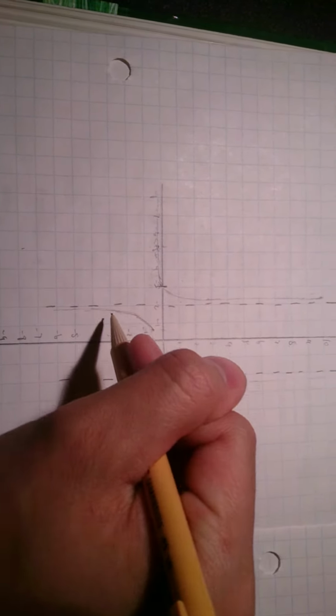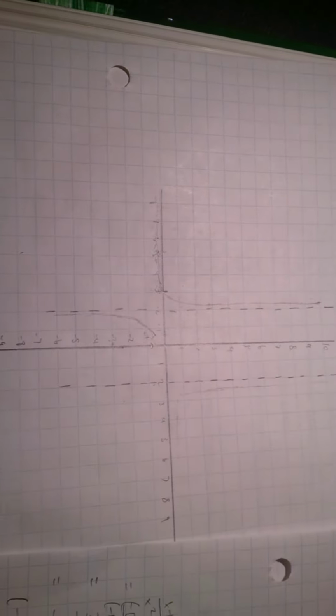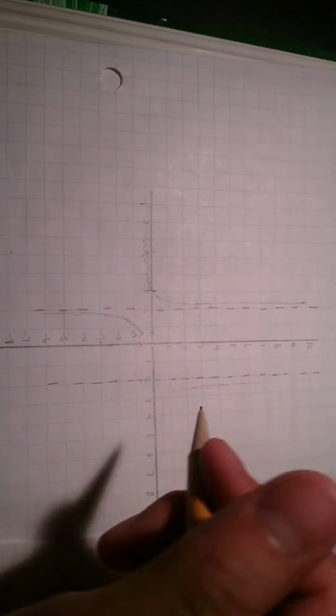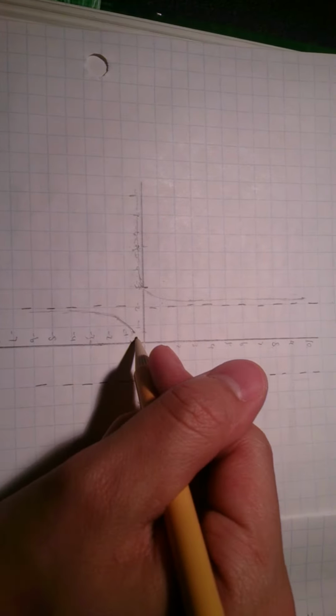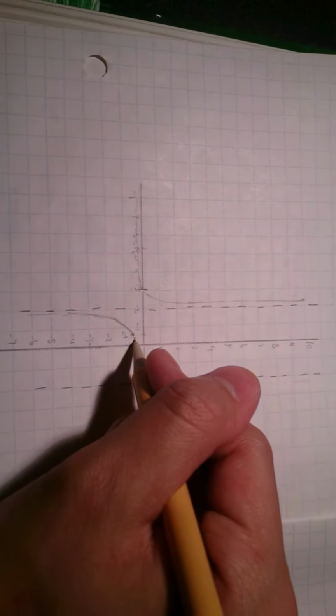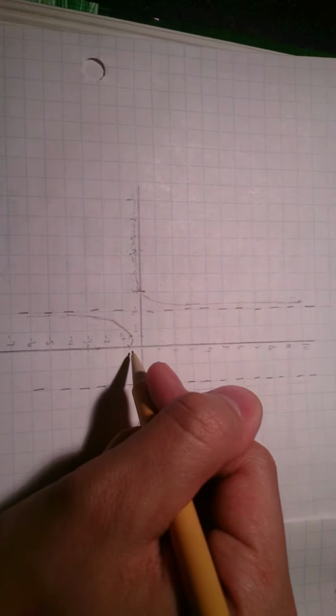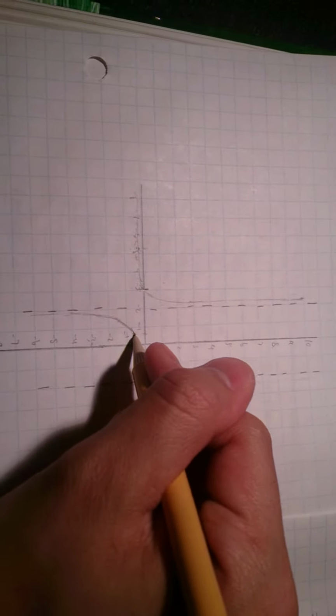And then we also know that our graph has to intercept at negative 3/4. So we can continue that line all the way through negative 3/4 right there.